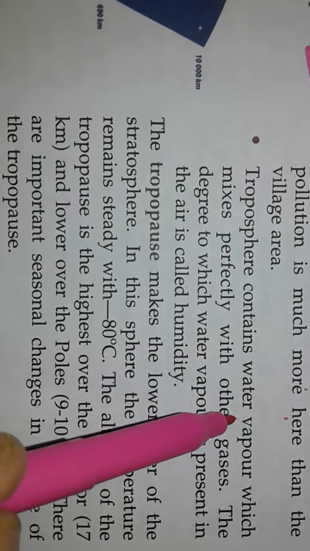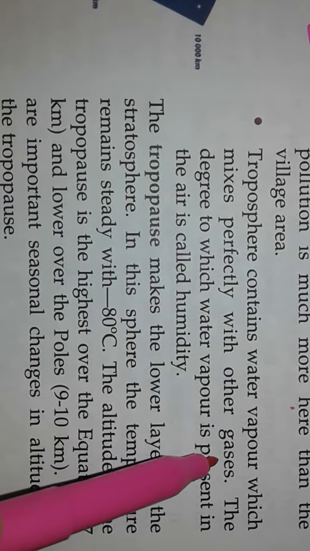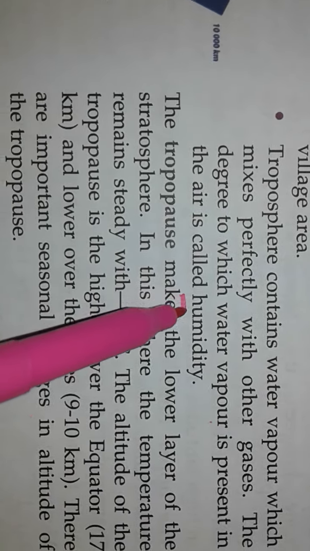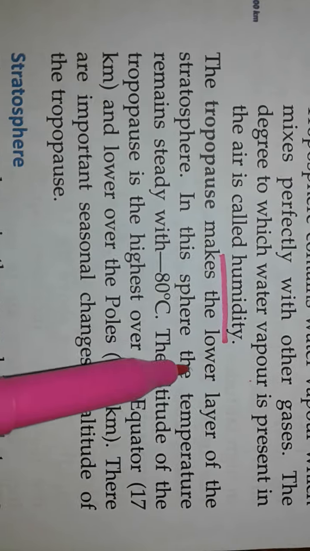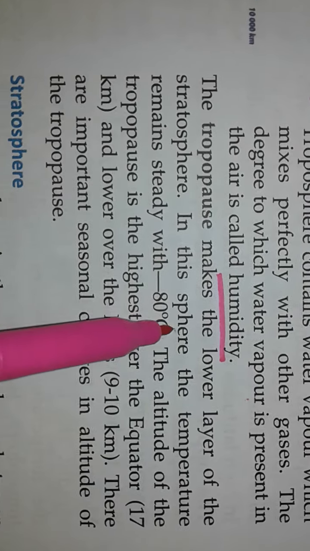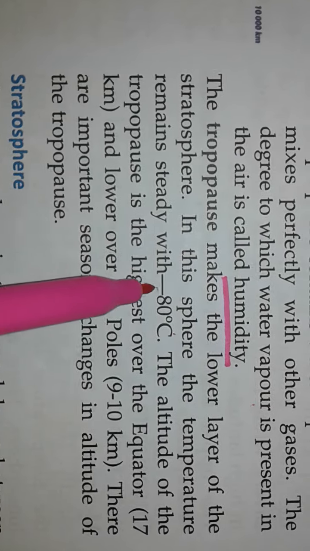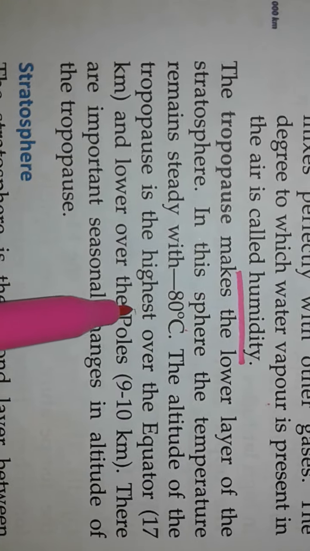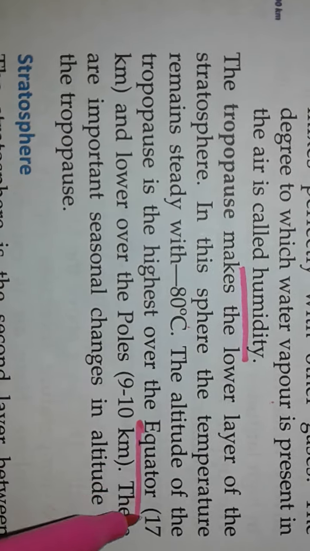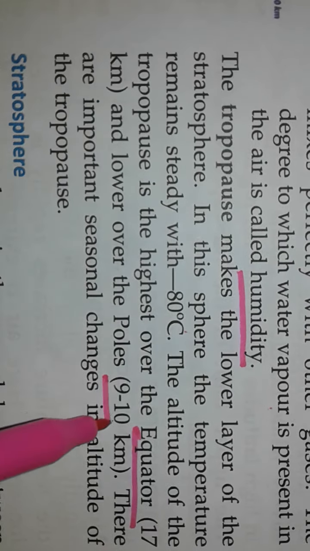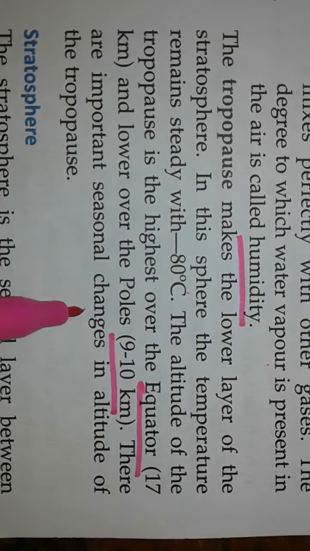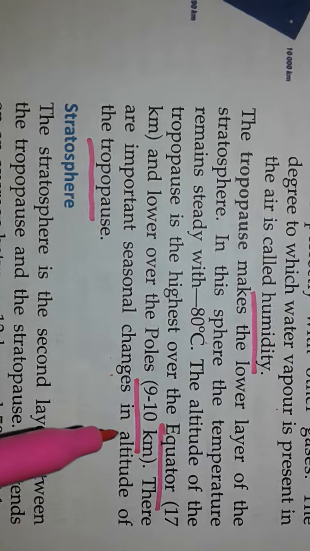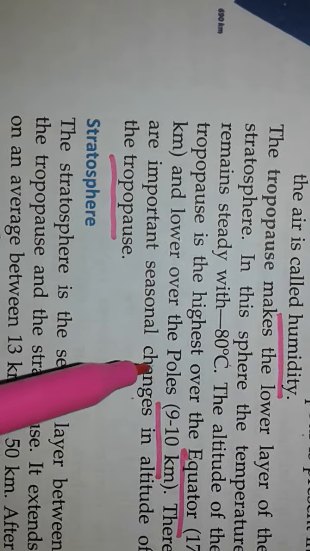Troposphere contains water vapor which mixes perfectly with the other gases. The degree to which the water vapor is present in the air is called humidity. The tropopause makes the lowest layer of the stratosphere. In this sphere, the temperature remains steady with 80 degrees centigrade. The altitude of the tropopause is the height over the equator 17 kilometers and the lower over the pole 9 to 10 kilometers. There are important seasonal changes in altitude of the tropopause. In the altitude means when the height of the tropopause will change, there will be seasonal changes.